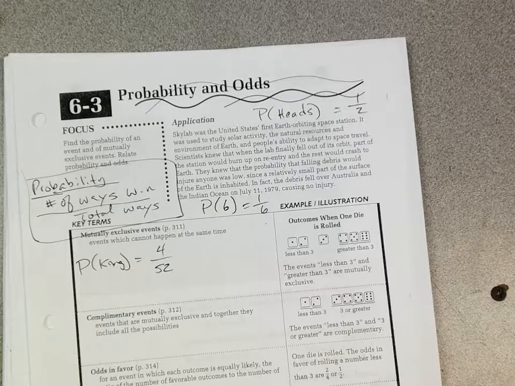If I wanted to draw 4 kings in a row, my first draw will definitely affect my second draw, because once I pull a card out, the deck changes, right? So that is not mutually exclusive. I want to pull another king out, my deck's changed, so the second draw is affected.